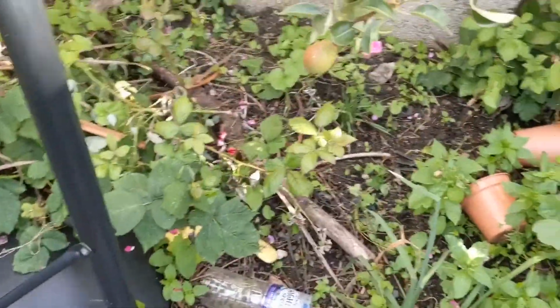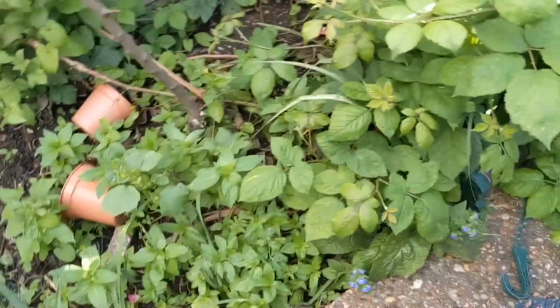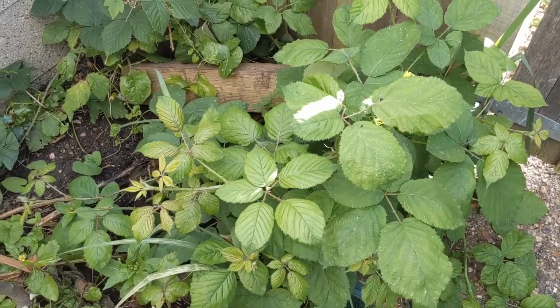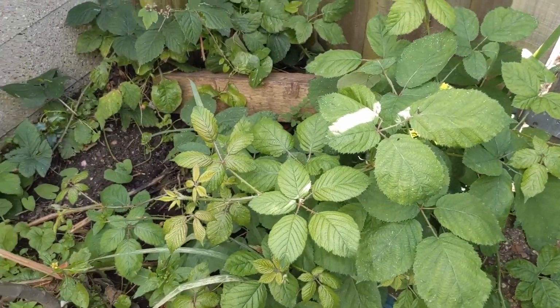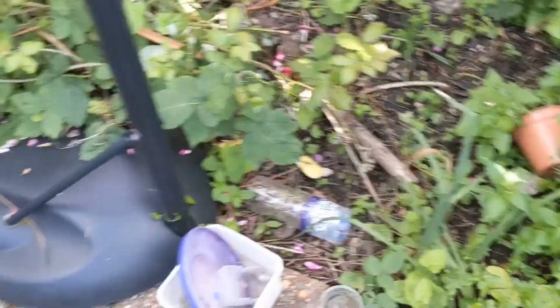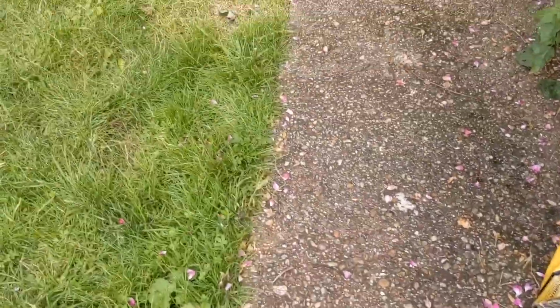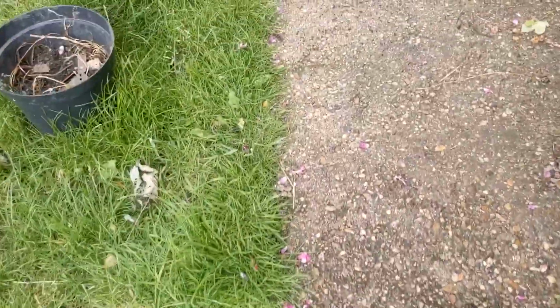Yes. Oh, another interesting thing is this bramble. Lots of blackberry picking is going to be happening this autumn. Yes, absolutely. So that was an interesting stroll around.